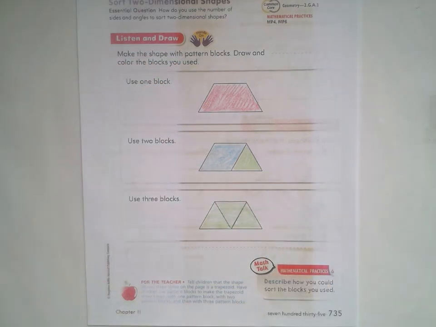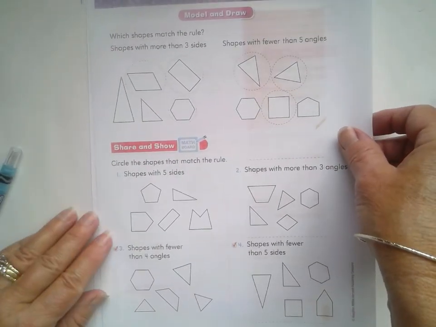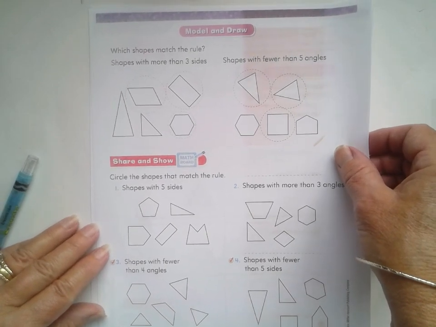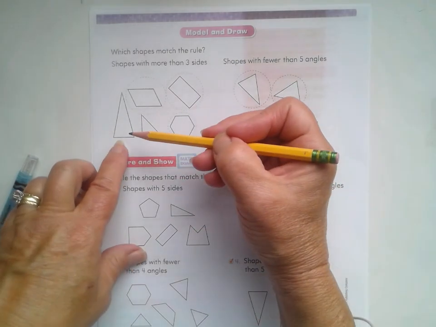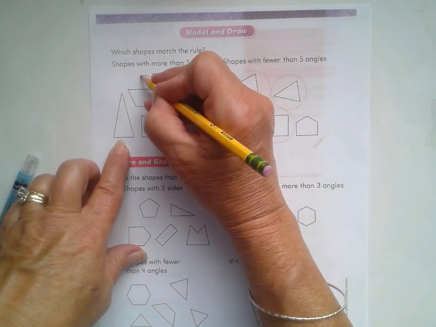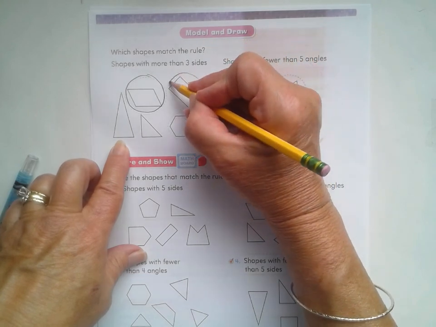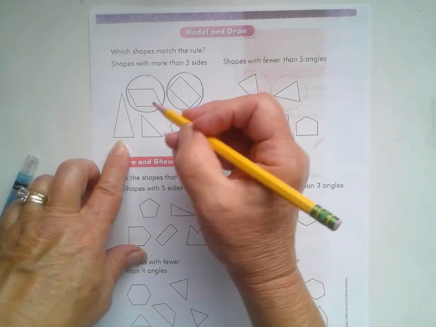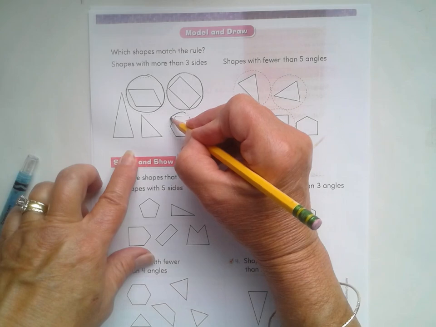So turn your paper over. We're on page 736. Model and draw. Which shapes match the rule? First rule is shapes with more than three sides. So if I look at this triangle, that's not more than three sides. This shape is more than three sides. This rectangle is more than three sides. This triangle is not more than three sides, but this hexagon is more than three sides.